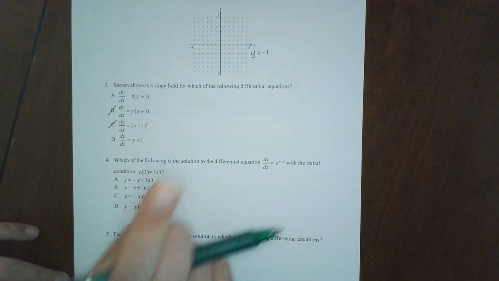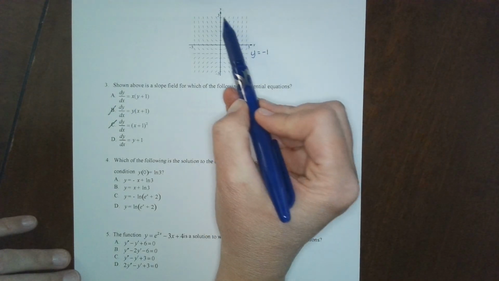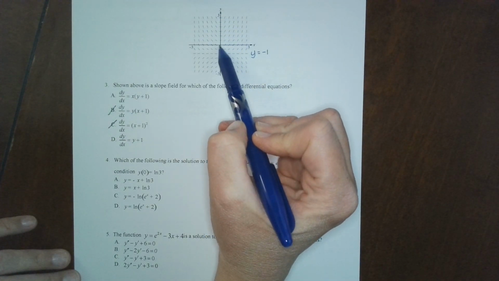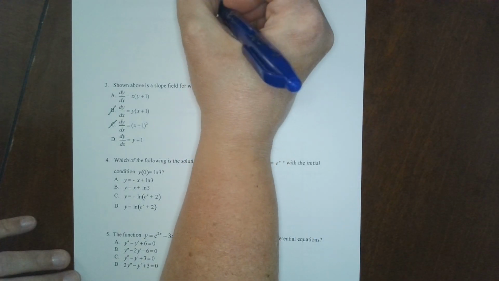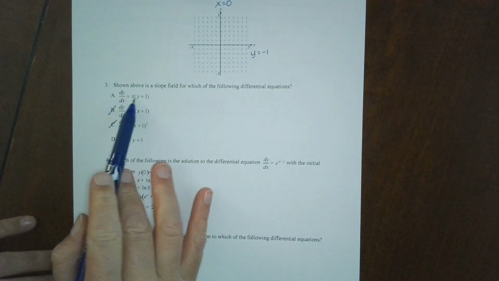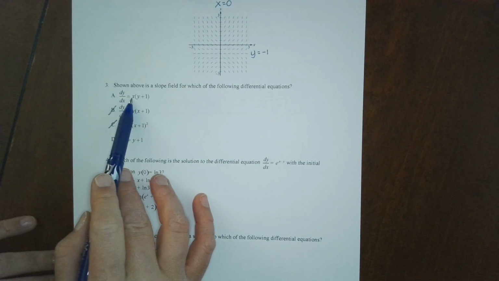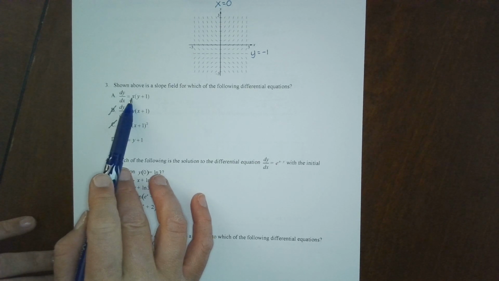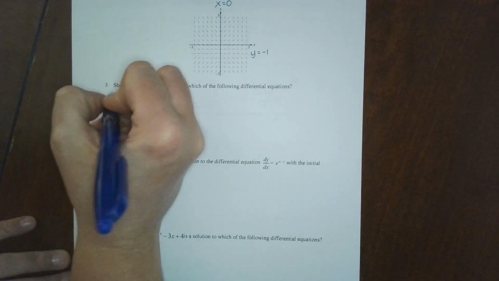But just in case that's not enough to convince you, let's try one more thing. I'm also seeing some 0 slopes here in the middle, down the y-axis. That's when x equals 0. So if you look at letter A, if I put 0 in for x, I do also get 0 out as an answer. This one doesn't even have a place for me to plug 0 in for x. So I'm going with A.